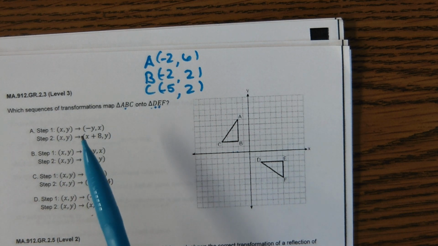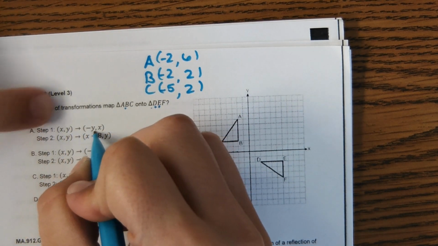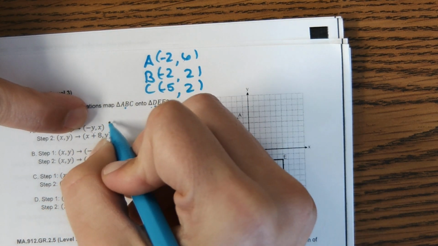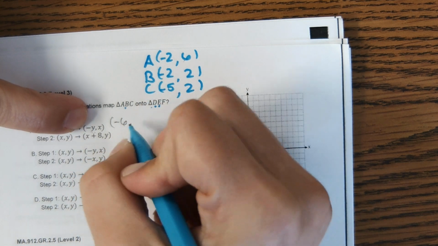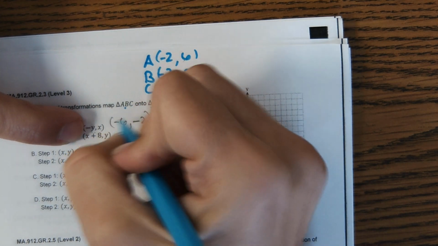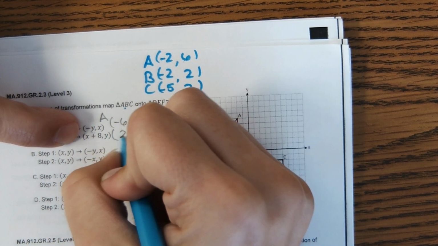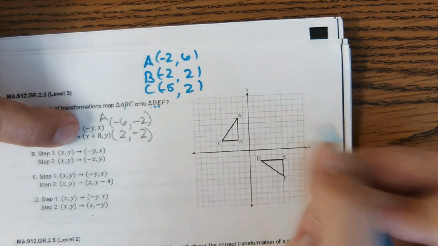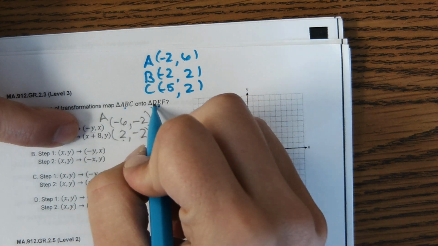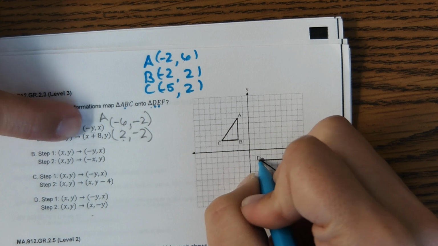Okay, so now I'm going to use these steps, and it's tedious going through it one by one. Step 1 is to change the coordinates like this, so it becomes -y, x. So this would be -6, and then x just stays the same. And then add 4 to the x, so that would be +2, and then y just stays the same. And then I'm looking for that to be point D. So 2, -2. It actually is point D. So this could be a correct answer.